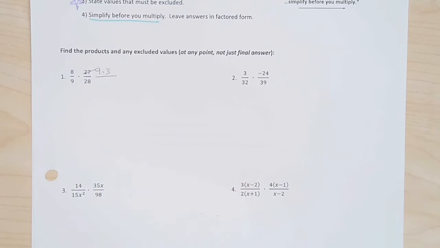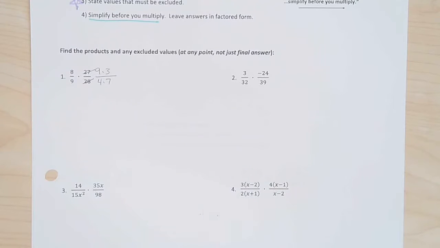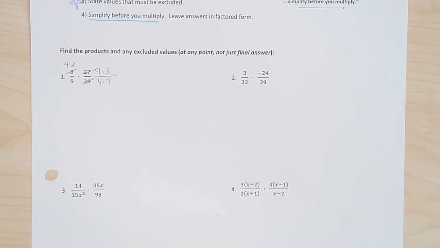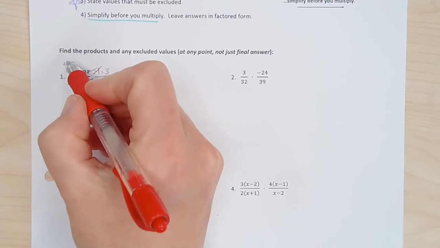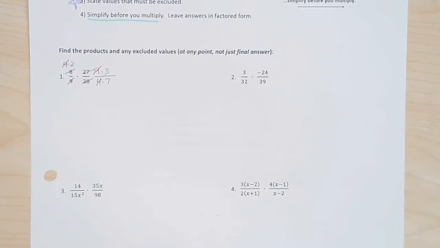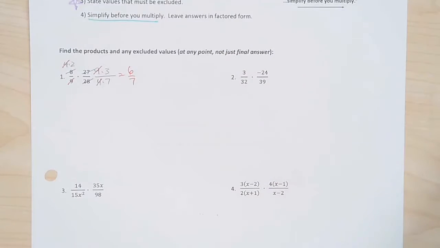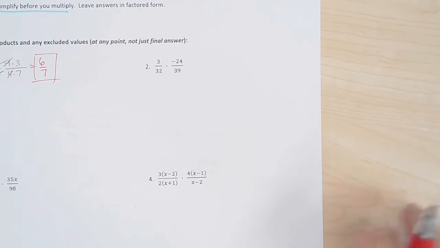28, let's see, that divides by 7. It's 7 times 4. And 4 could be factored, but 8 over here in the numerator could be factored into 4 times 2. And then what you want to do is cancel anything, or you could continue factoring. The 9 simplifies, the 4 simplifies, and that becomes 6 over 7. Okay. All right, nothing to exclude. You try number 2. Pause it if needed, and then we'll come back.